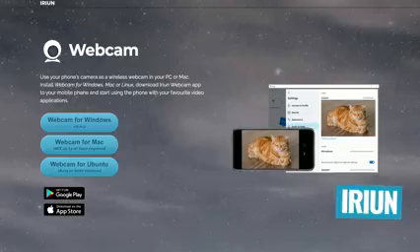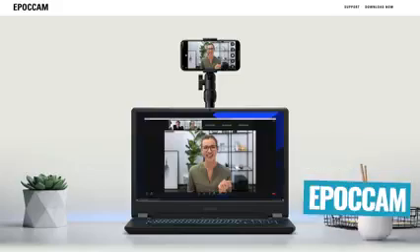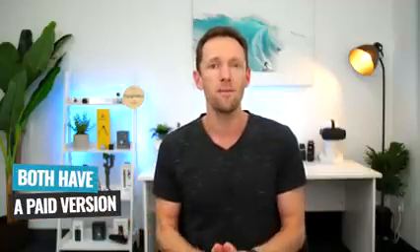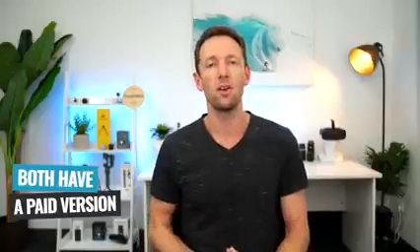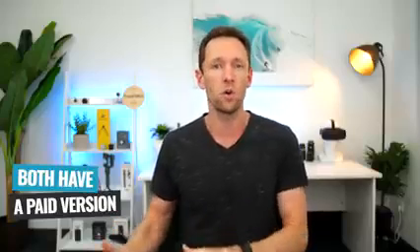Now, there's a lot of different tools and apps out there to help you do this, and I have tried and tested a ton of them. Some of them are absolute rubbish, whereas others work really, really well. So my top two picks right now are Irion and Epoch Cam, and you can get great results with both of them. Both of them have a free version available, but they also have a paid version where you can remove the watermark and you can also unlock higher resolutions or higher video quality as well.